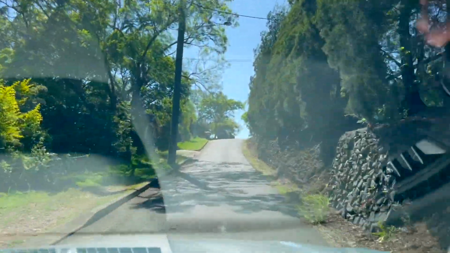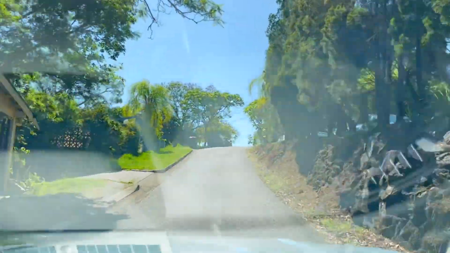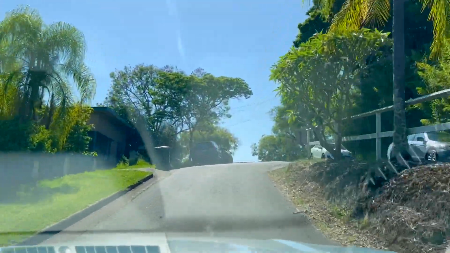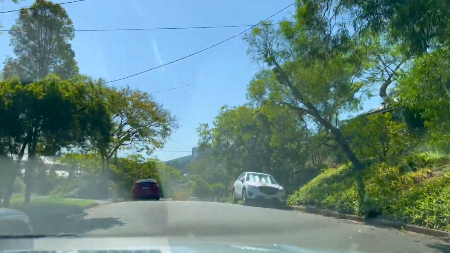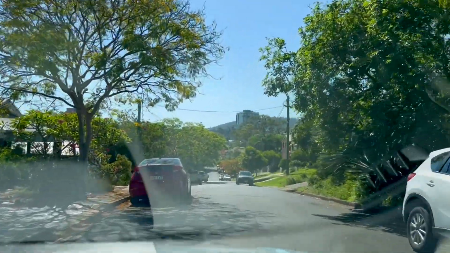Hazard ahead, we've got a crest. So what does that mean? We can't see across the top of it. So we're just going to take it very easy across the top here. I'm still doing 30 in a 50. Hazard ahead, we've still got this crest.